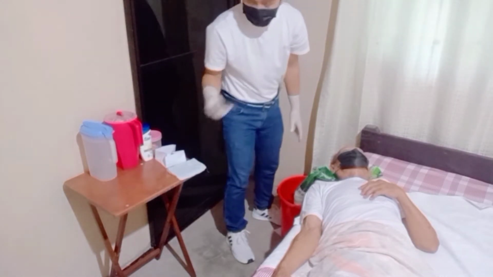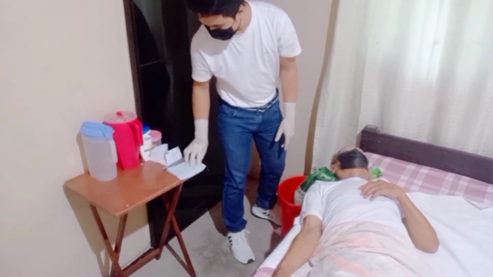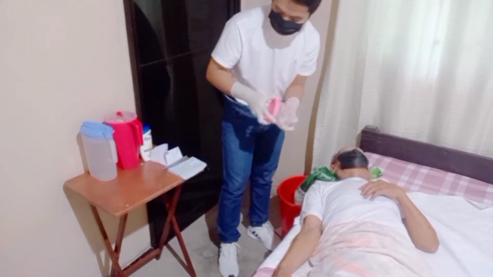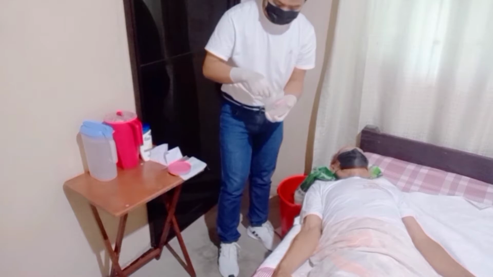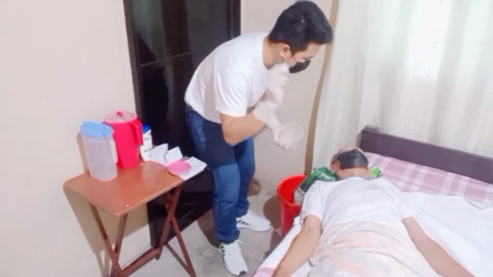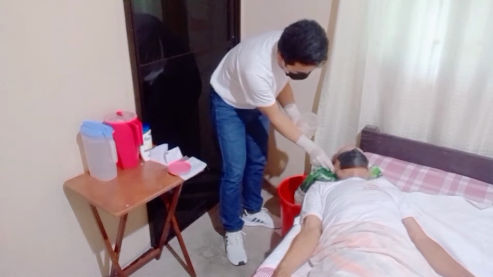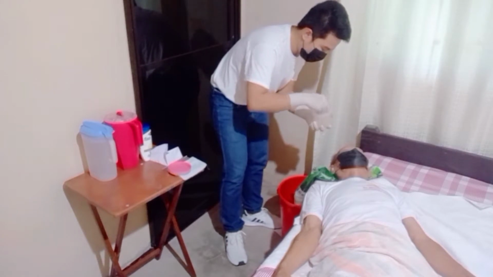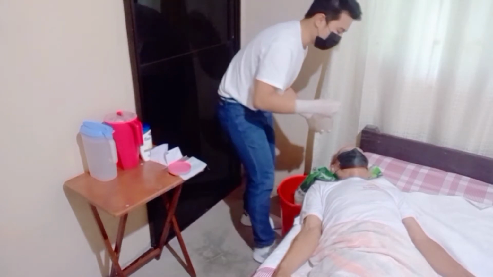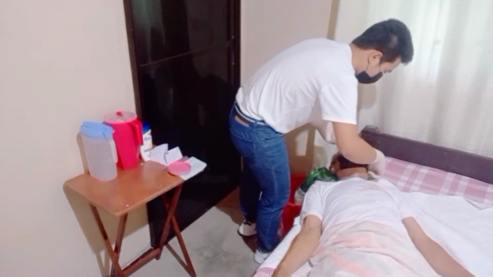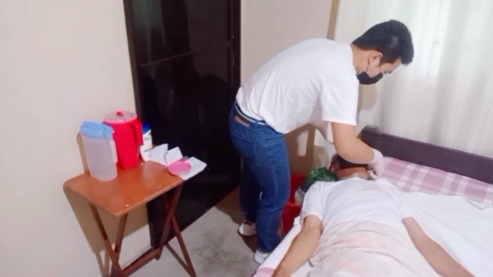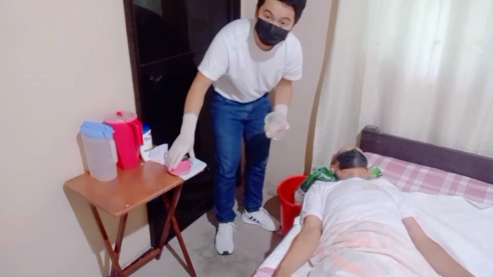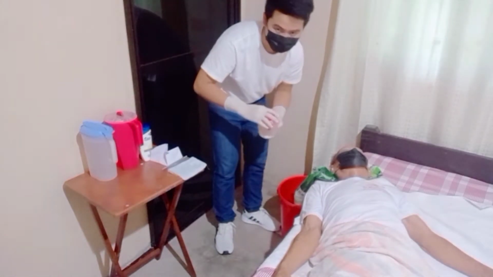Okay, after combing the hair of the patient, put this on the table. And what you're going to do next is you need to get your cotton balls, remove one from your container, and place it into the ear of your patient. We perform this step in order to prevent the water that we're going to pour later on from entering the patient's ear. That is the purpose of the cotton balls being put in the ears of our patient.